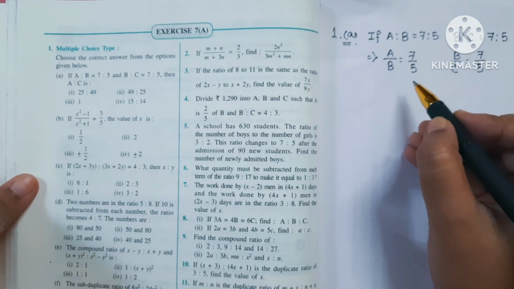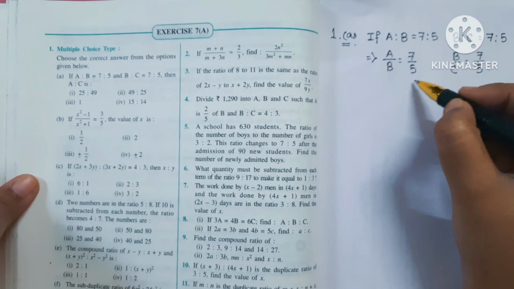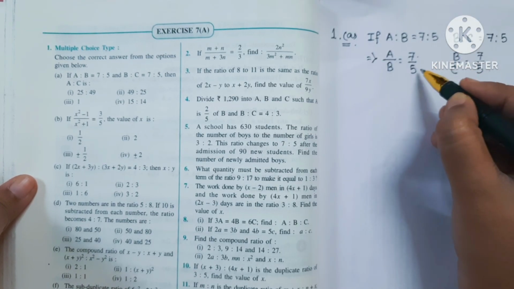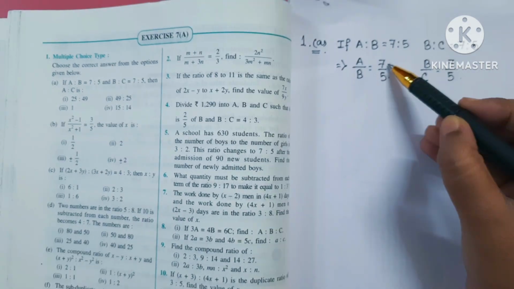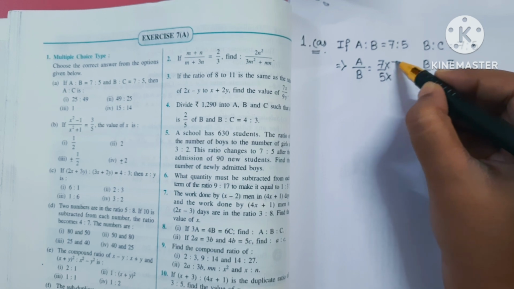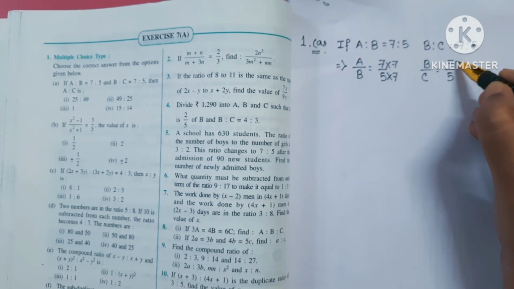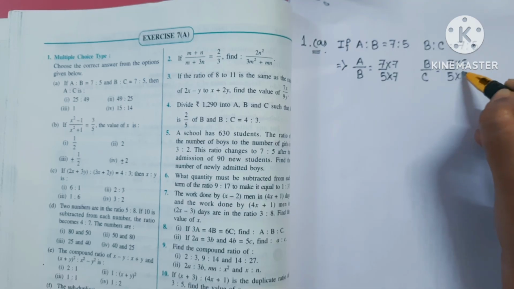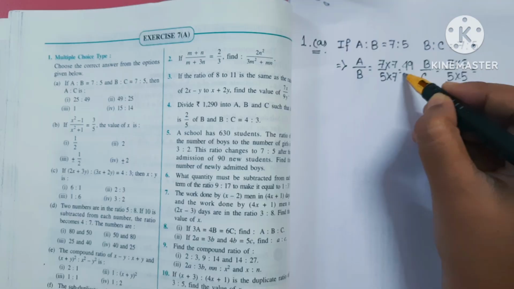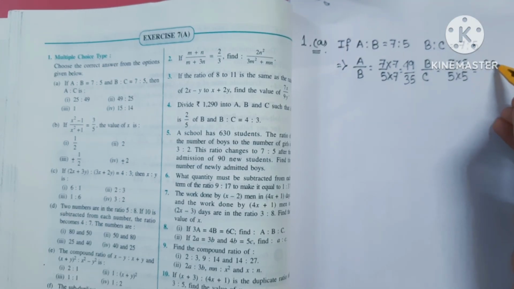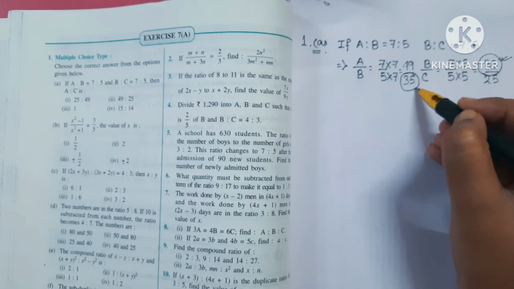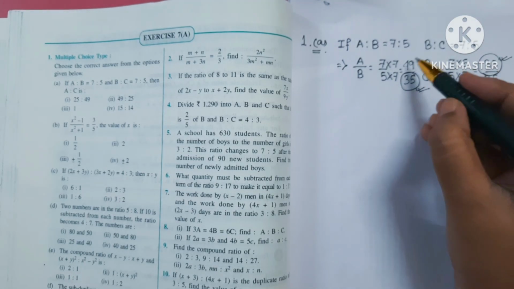Now you have to find out the ratio of A and C. So from here you will get the answer. How? You can multiply numerator and denominator by the same number, by 7. And here you will multiply by 5. Why? Because after this multiplication, this will be 49 by 35 and 35 by 25, right? See here, this one and this one are equal. That is our target.